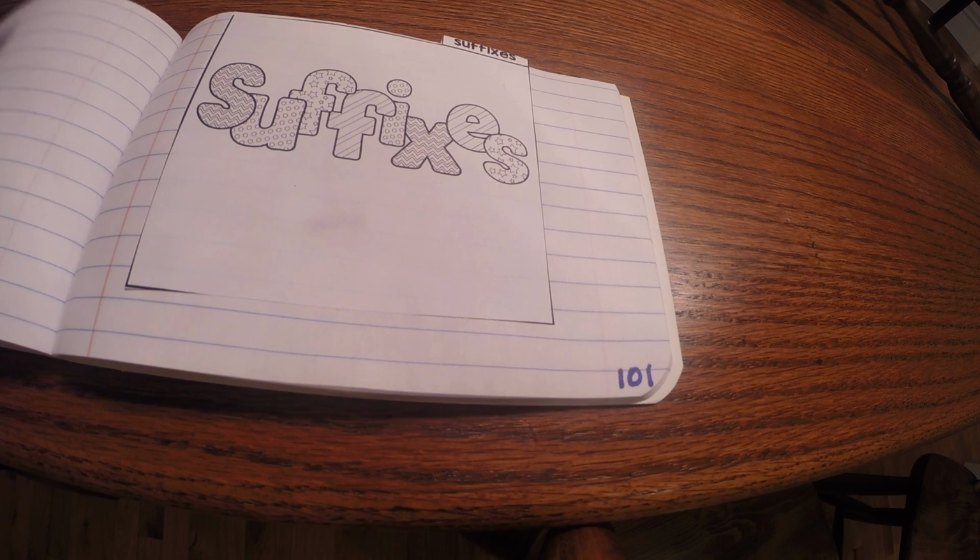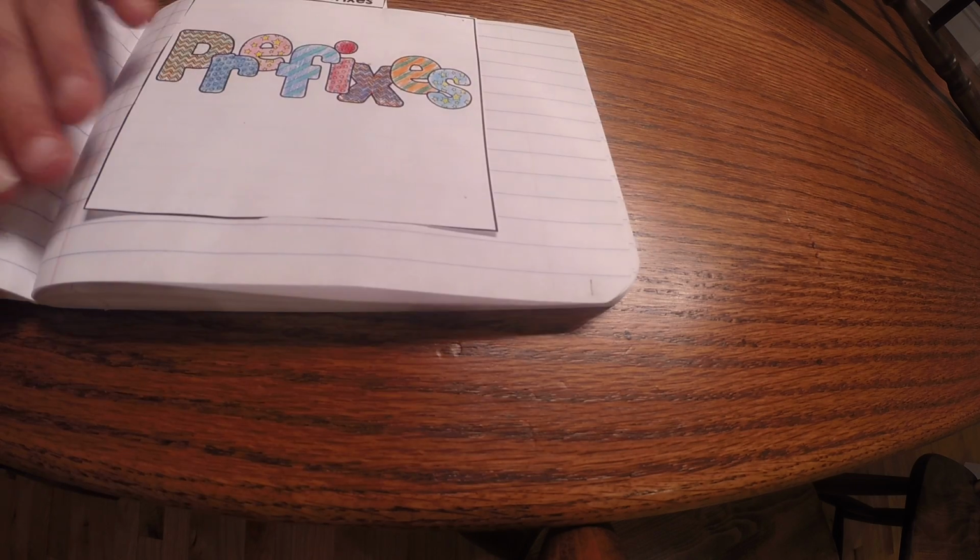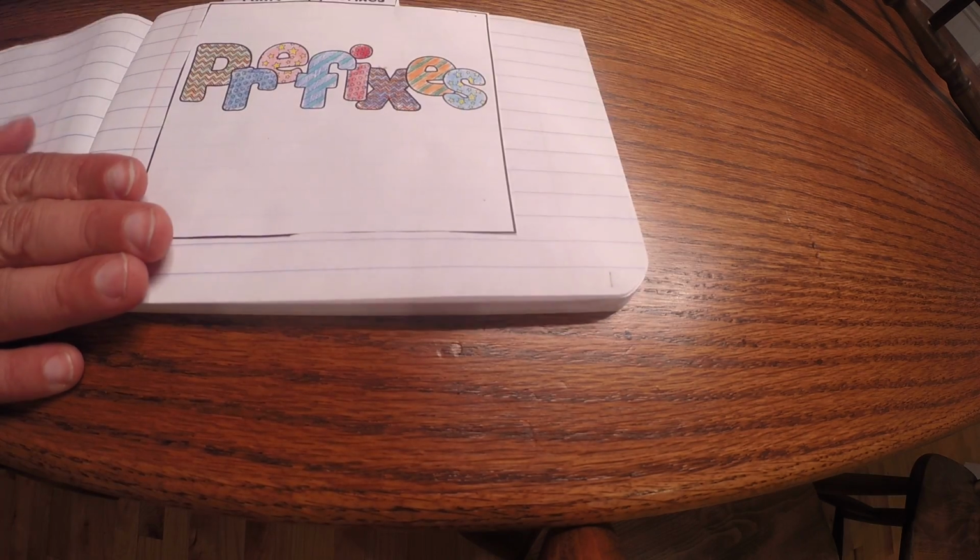You can spend just a few minutes coloring if you would like to make it look nice. And we're starting tomorrow with our first root. All right.